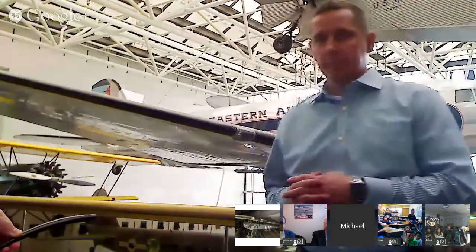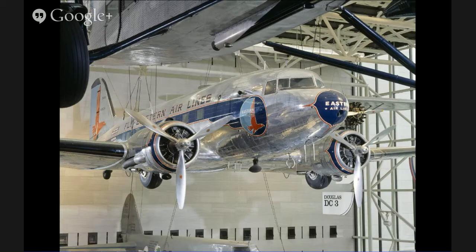Now, Dr. Anderson, as I look at this aircraft, I notice that the wings look a whole lot different than the wings of the three aircraft we've been talking about previously. Why is that? Well, Mike, if we look at the DC-3, it also has now a very nice, thick, but rather streamlined airfoil. You can see that in this picture.